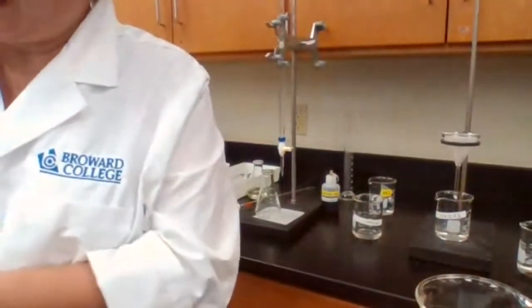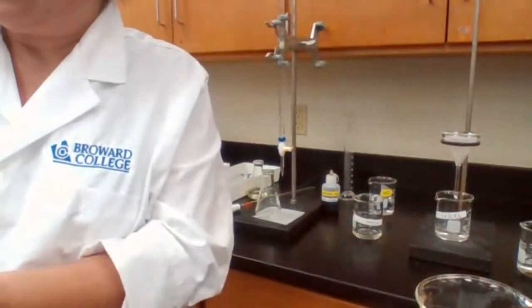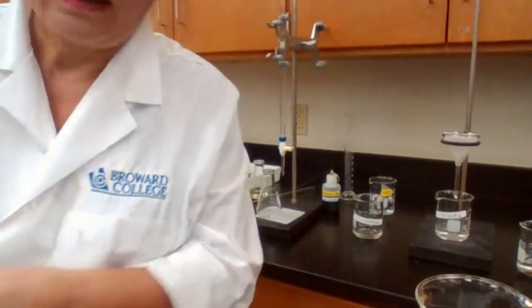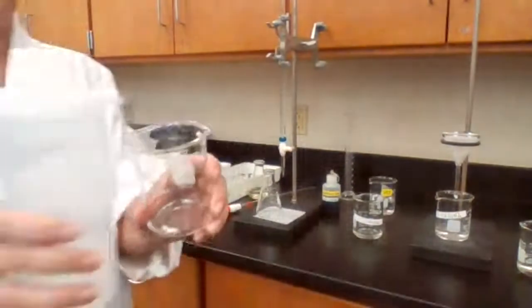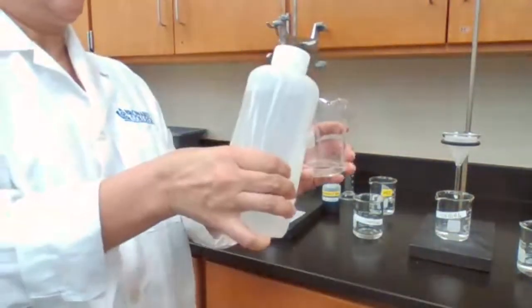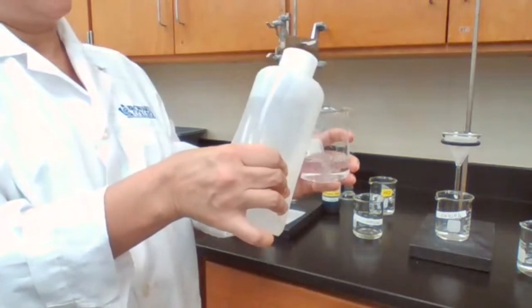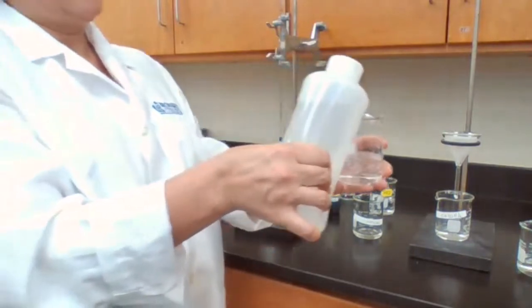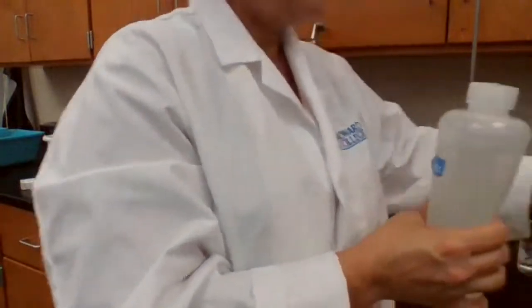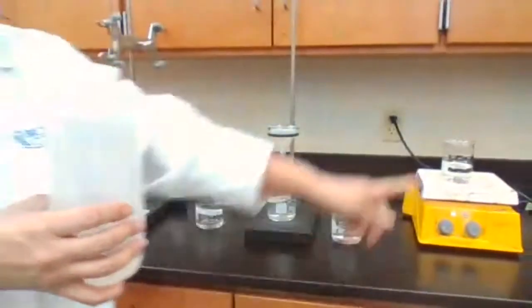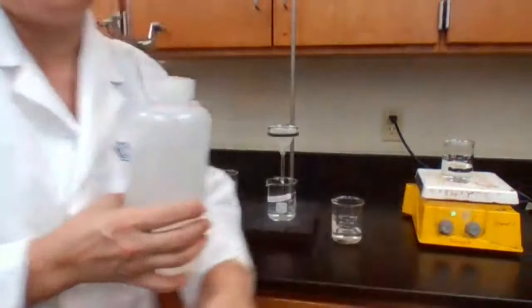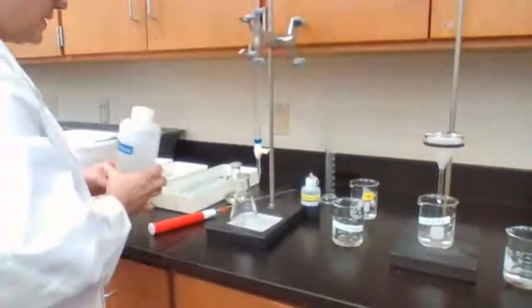We are always looking ahead of the time to the procedure to make sure that I don't get surprised. Like for part B, I need to boil 100 milliliters of water, so I can let it stay on the hot plate and boil while I'm doing this part of the experiment.